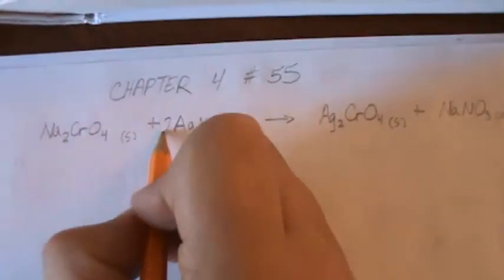And now what we need to do is balance it. Since we have 2 silvers here, we need 2 silvers in the beginning. 1 chromate, but now I have 2 nitrates and 2 sodiums, so I also need a 2 here. All right, balanced equation, that's the first step.